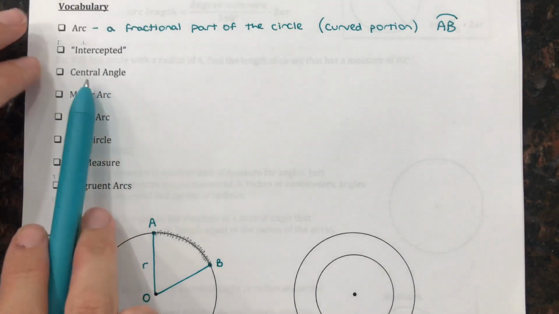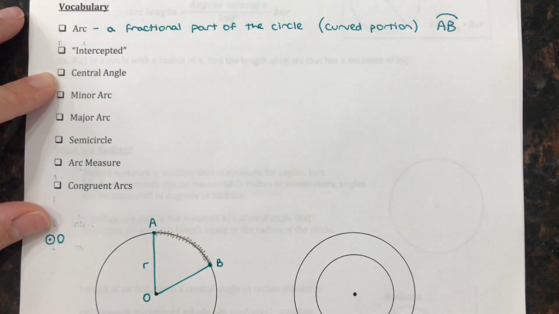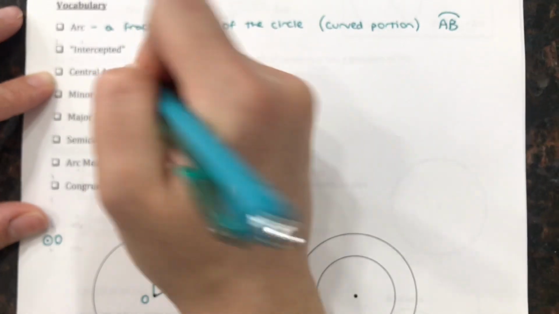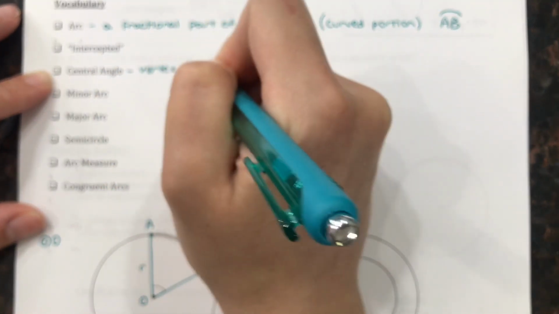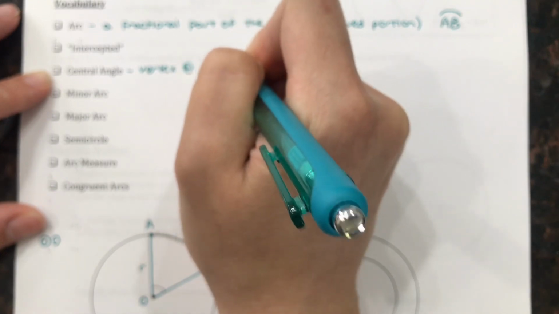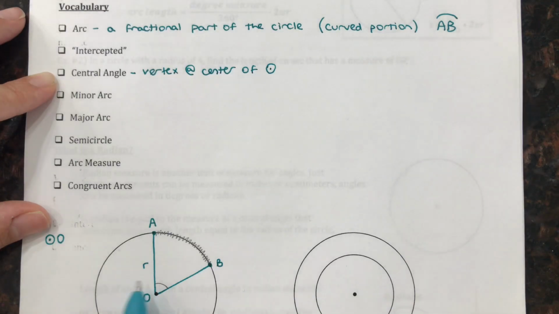I'm actually gonna jump toward the central angle. So a central angle, if we're looking at this diagram, would be an angle with its vertex at the center of the circle. So vertex at the center of the circle. Okay, so I would call this angle AOB.